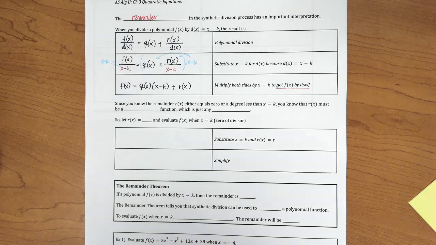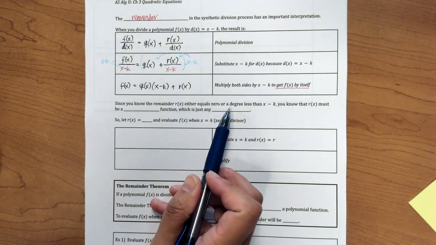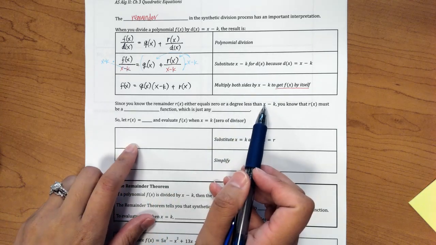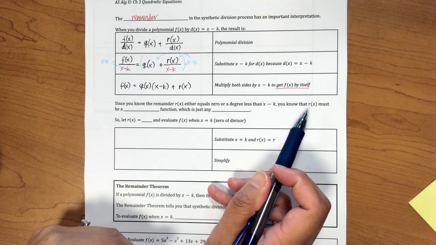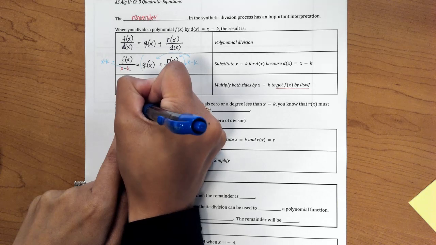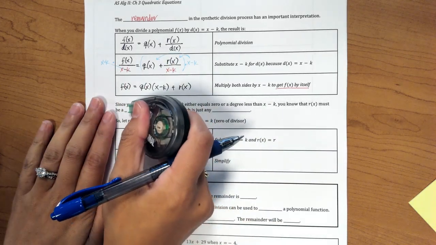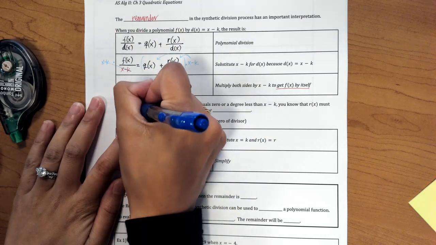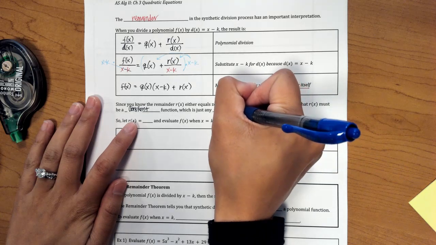So what is the purpose of this so far? It still looks like a bit of a mess. Now, let's keep going with our assumption. Since we know that the remainder is 0 or has to be a degree less than the divisor, and when we use synthetic division the degree goes down by 1, then r of x must be, not linear, sorry, a constant function, which is just any real number.